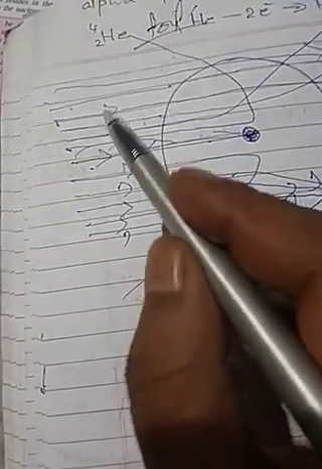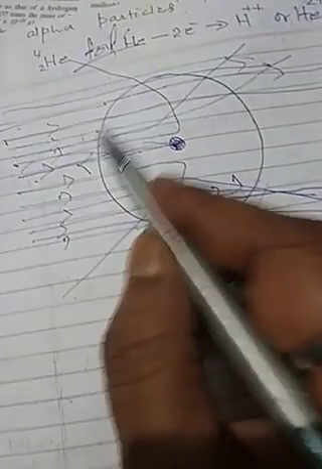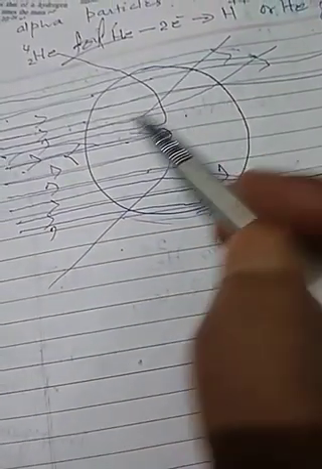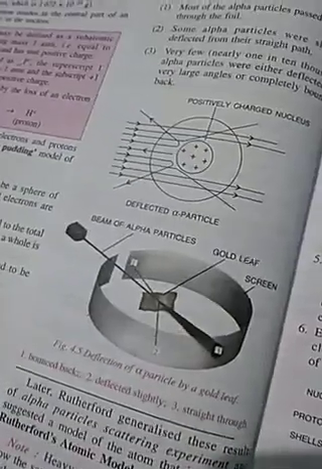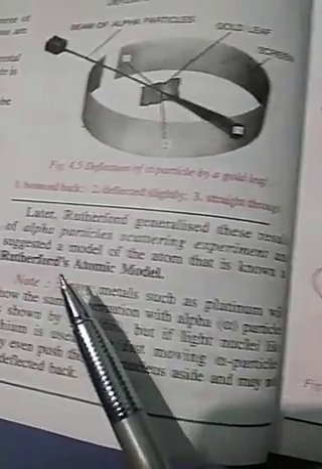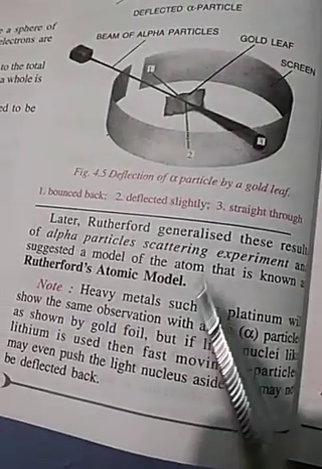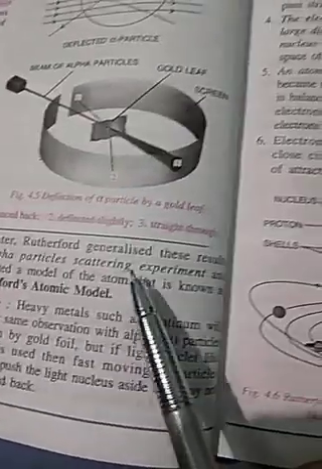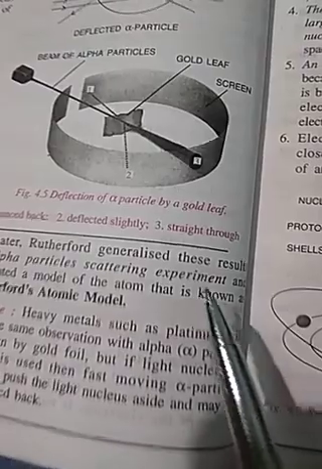Since this experiment was done by throwing alpha particles, therefore this experiment is also called the Rutherford atomic model or alpha particle scattering experiment.